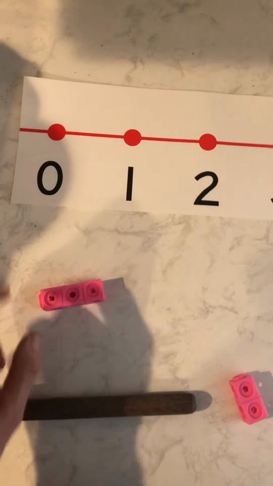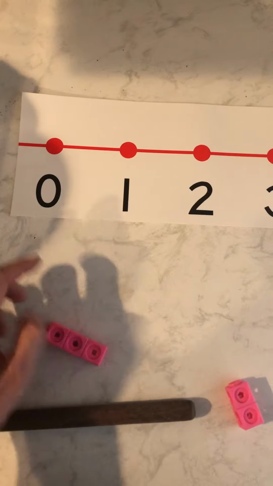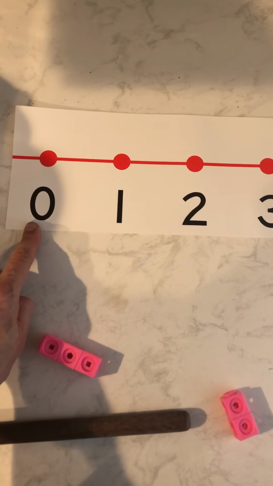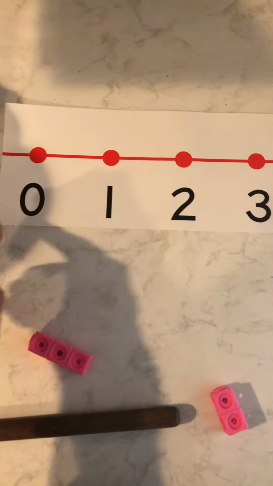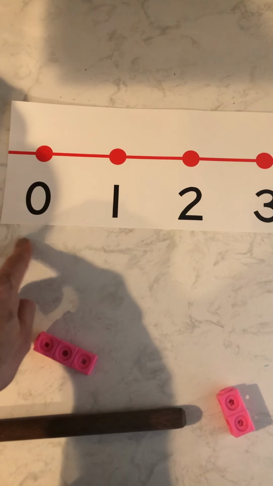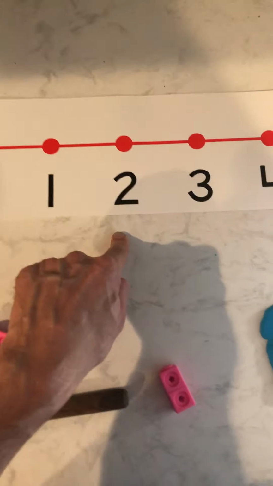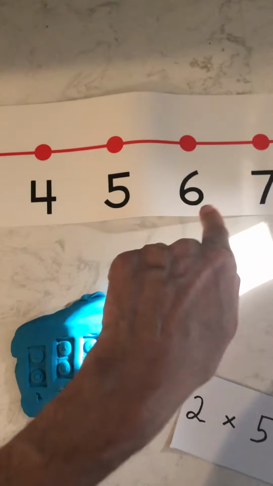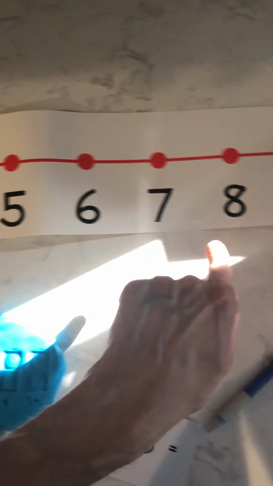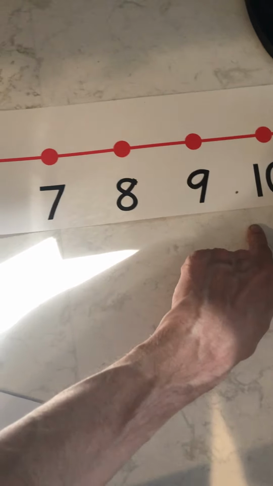Remember, when I count by 2s, I'm doing what's called skip counting. So I'm starting at a number, like starting at 0, and skipping over a number to get to my next number. So if I count by 2s, I go from 0 to 2, skip another number, 4, skip another number, 6, skip another number, 8, skip another number, 10.